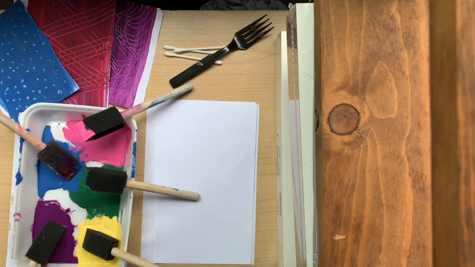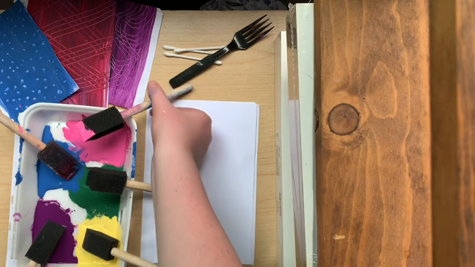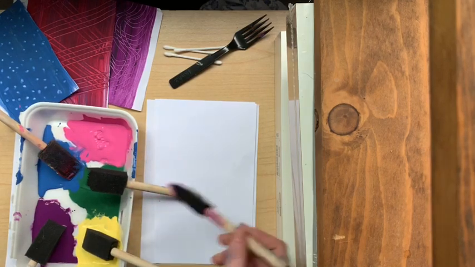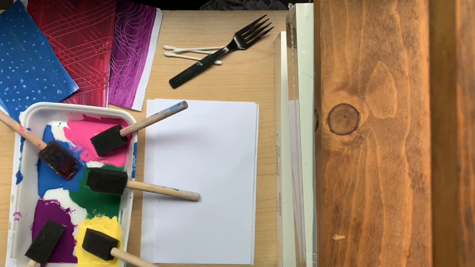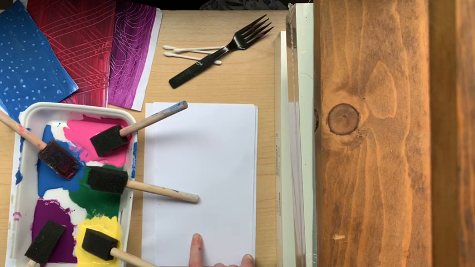So each table is going to have their own palette of paint. And in my palette right here, I have 5 colors. So I also have 5 brushes, one for each color. We're not going to mix our brushes. So if I paint pink with this brush, I'm not going to wipe it off and then go to purple. We're going to use one brush per each color. So if you start with pink and then you wanted to do purple next, but your friend is already doing purple, you'll have to wait until they have finished. But we're each going to be creating 4 different papers, so you can work on a different one while someone else is using the color you're waiting for.